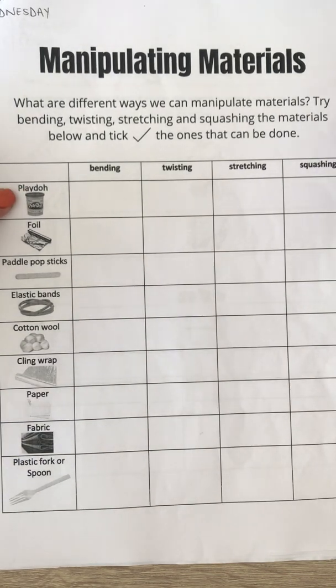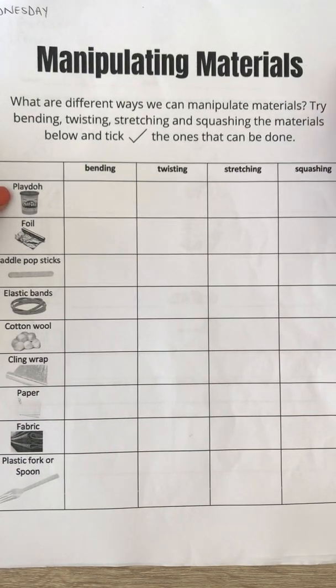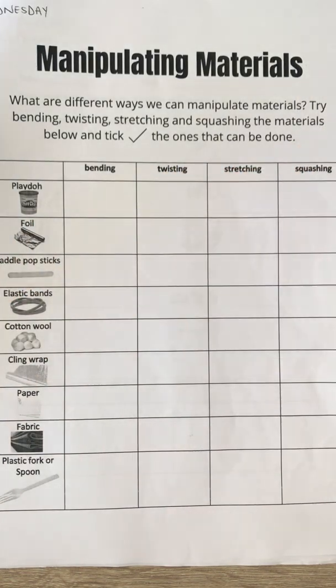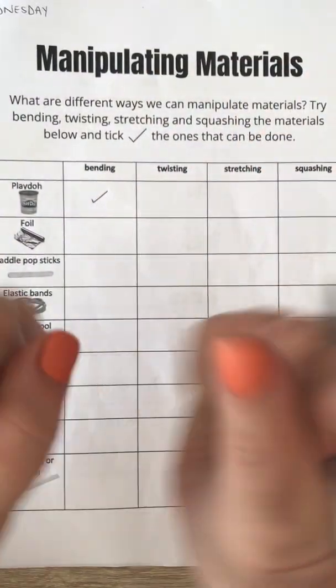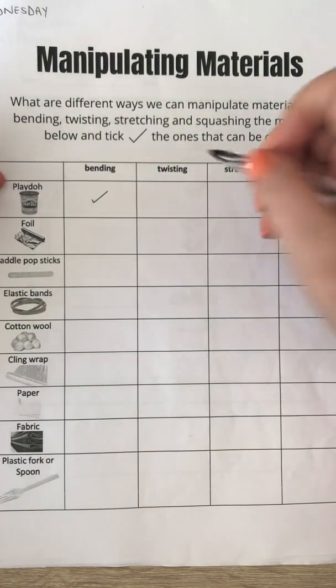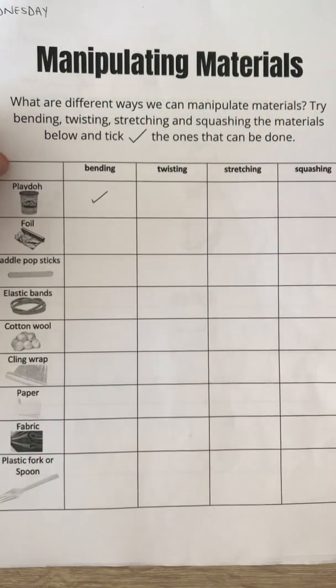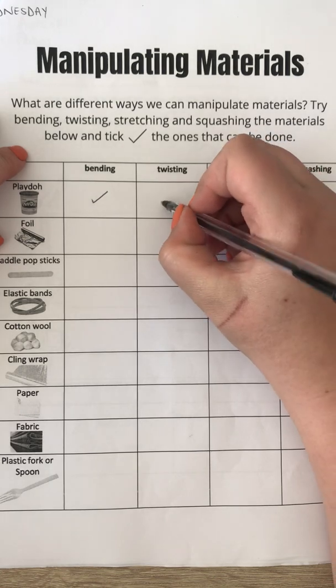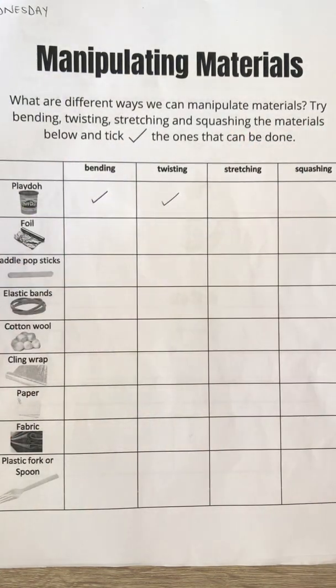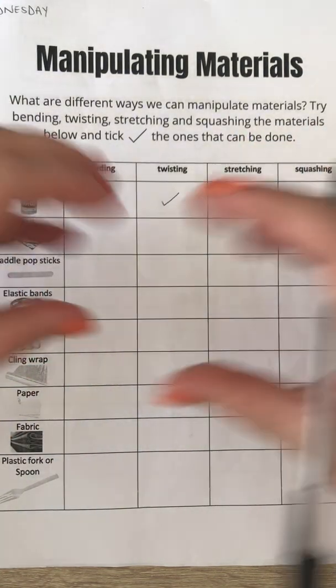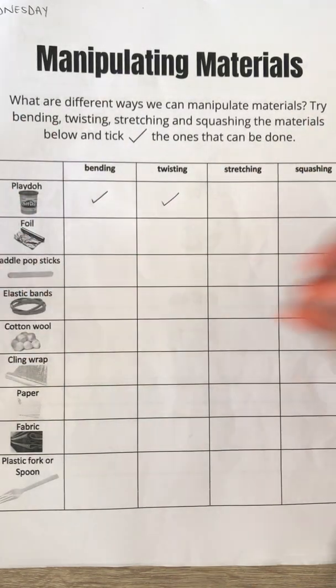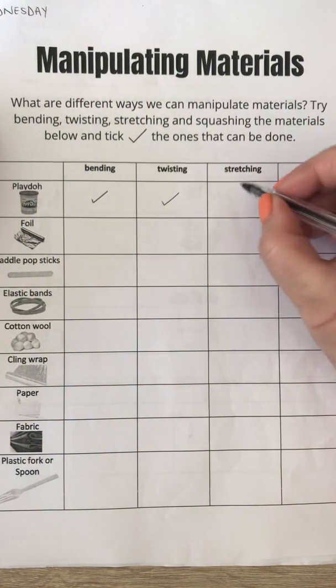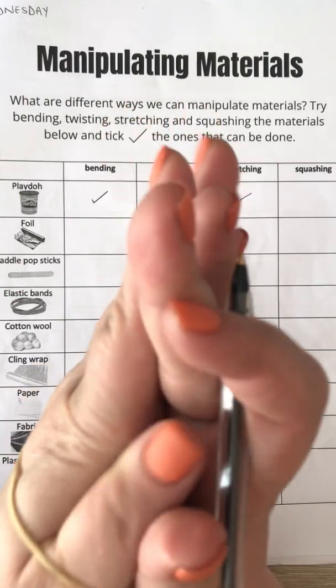Play-Doh is basically clay. So let's think about it. Can I bend clay? Yes, I can. Clay is made to be molded into something else. Can I twist clay? Yes, I can. Can I stretch clay apart? It's like Prestik. Can you pull Prestik like this? Yes, I can. Can I squash Play-Doh?